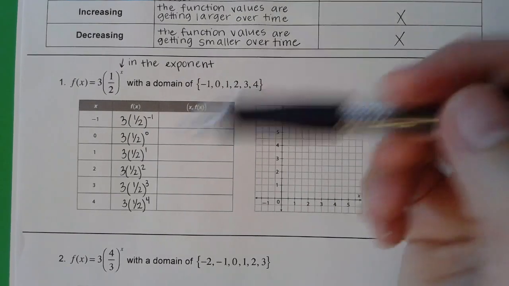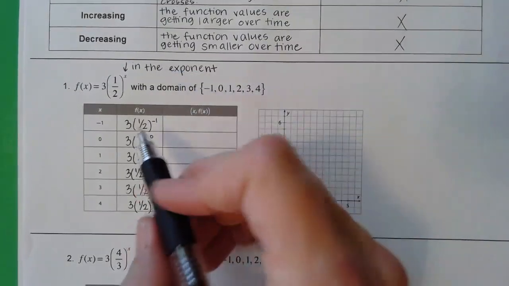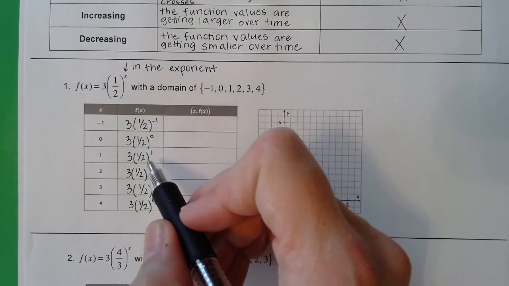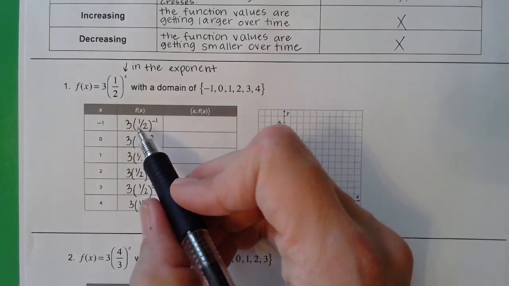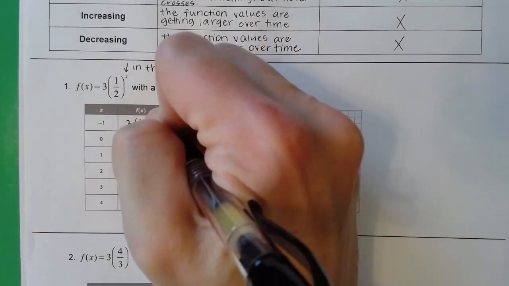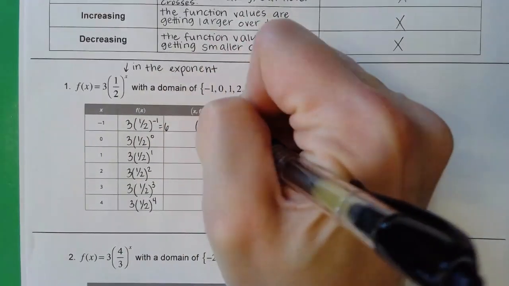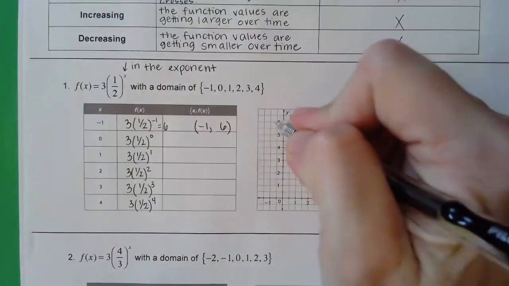So let's see. We could just type these into our calculator, and I would encourage you practicing how to do that. But I know that a negative exponent flips anything upside down, so this negative exponent will flip this fraction upside down. It'll be 3 times 2, so I'll get 6 for my answer. So this equals 6. That means the point that I'm going to put on my graph is going to be the point -1, comma, +6. So that'll be one of the numbers that goes on my graph.